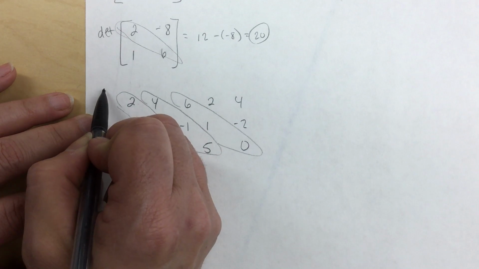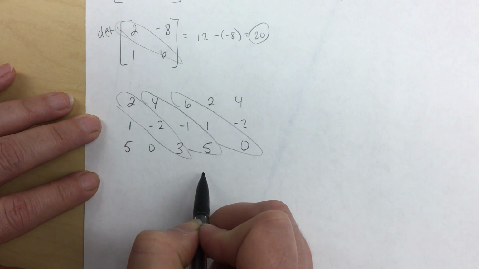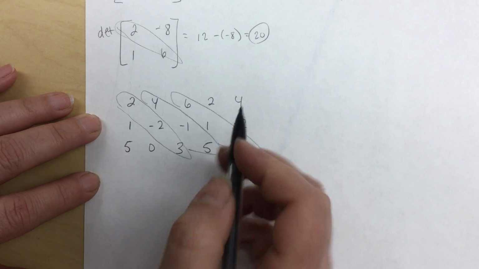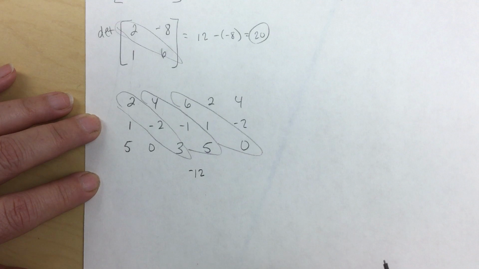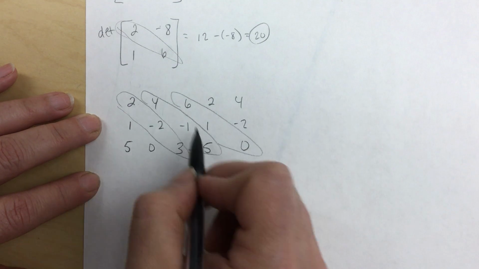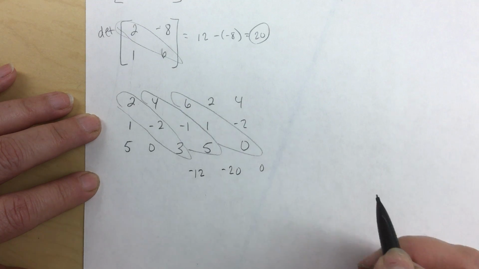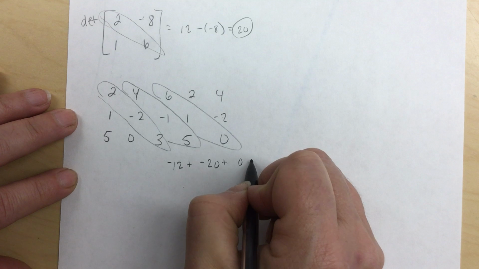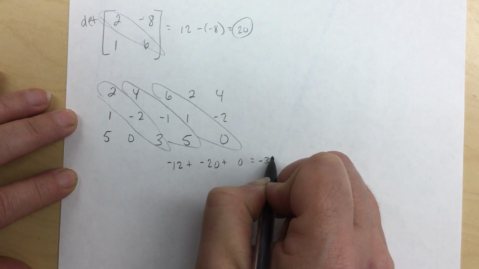So we're going to multiply this way, and I like to put the products down here. So this would be a -4 times 3. That would be a -12. Multiply those 3 numbers together. That's a -20. Multiply those numbers together, you get 0. Then you add those 3 numbers together, and you get -32.